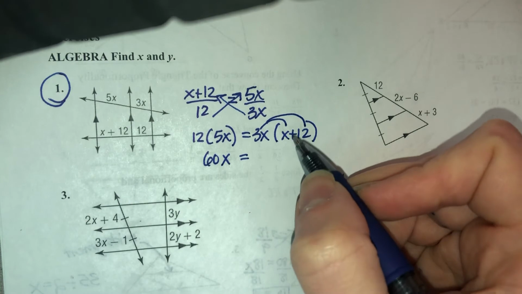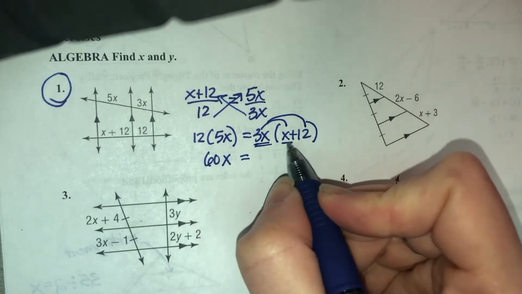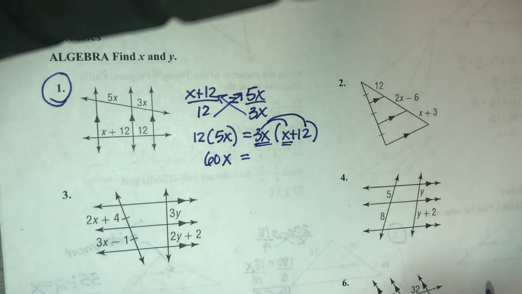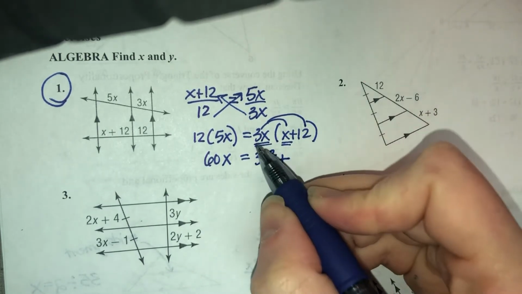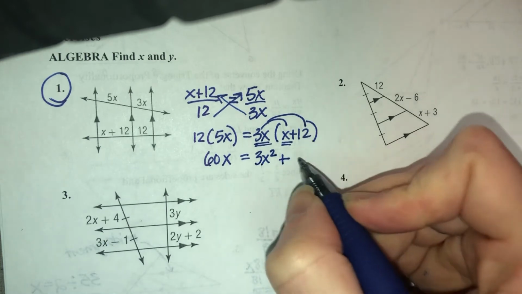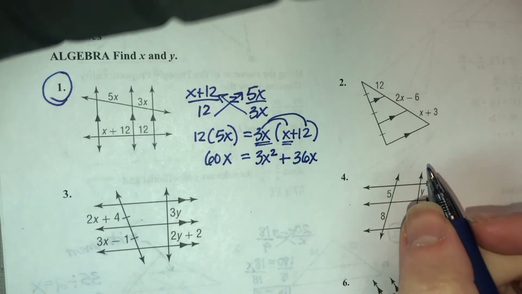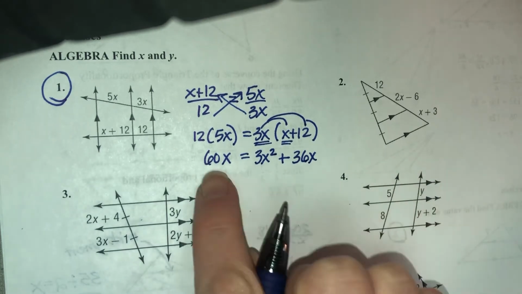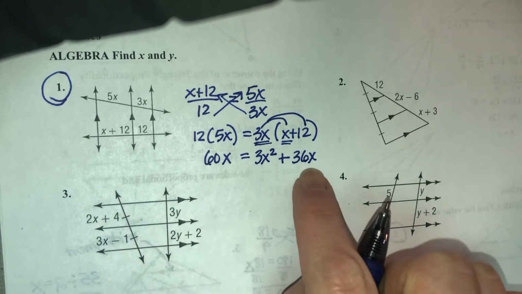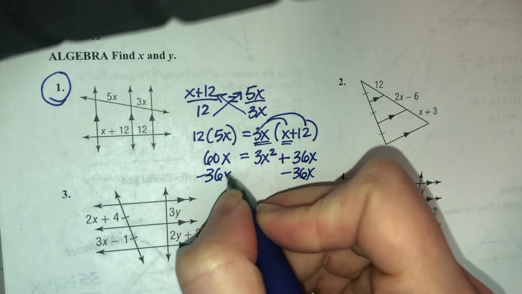3x times x. You might have not seen something like this since algebra. When you multiply x times x, what does that give you? X squared. So that's 3x squared plus 3x times 12 is 36x. Okay, so this is a little bit more of an advanced algebra problem. We're going to get the like terms together. X is here and x is here. So I'm going to subtract the 36x on both sides to get those together.